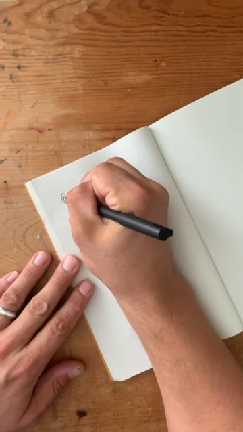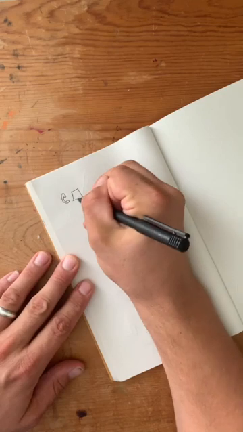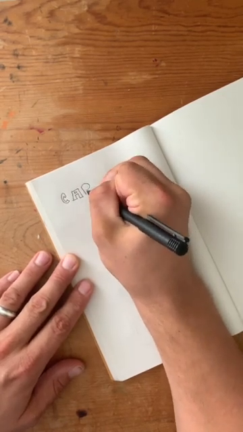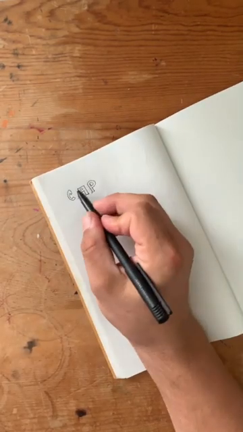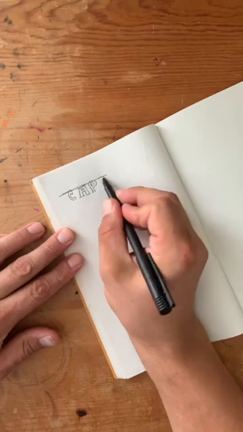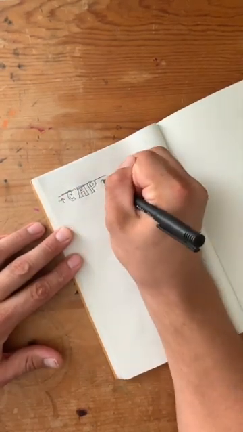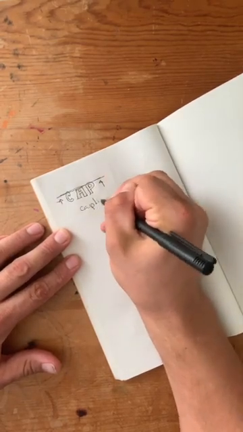So there's two ways that your letters line up. And those are your cap line. So that's the top cap line.